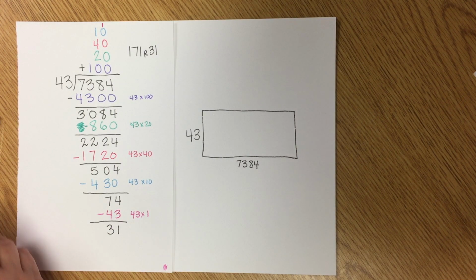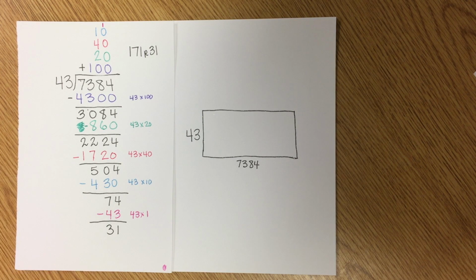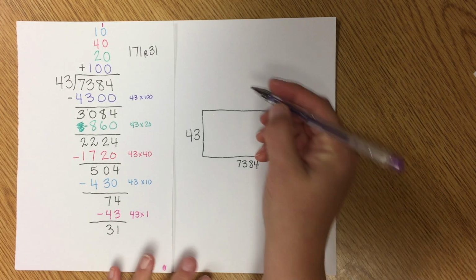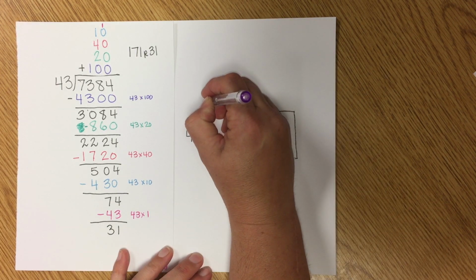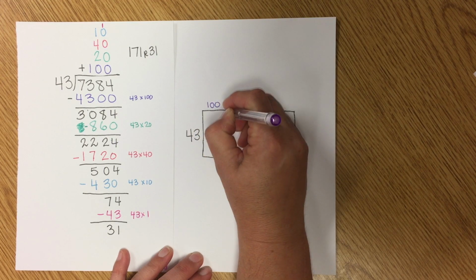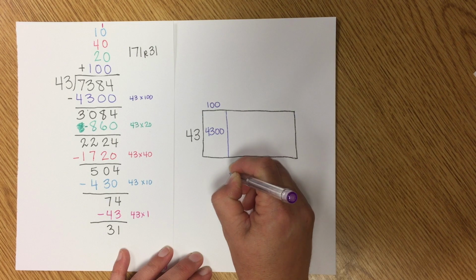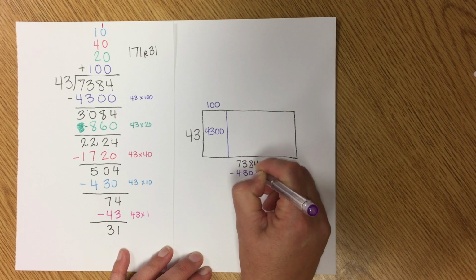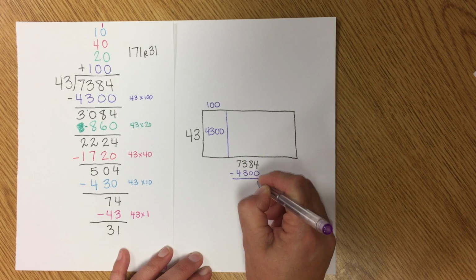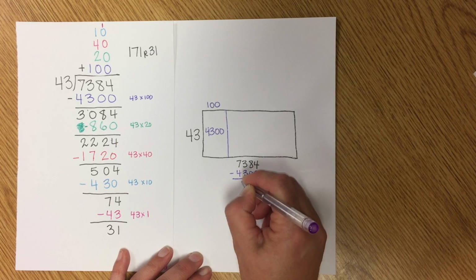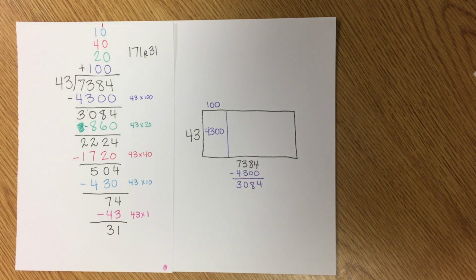So we're gonna do pretty much the same exact thing, we're just doing it in a different visual way. So we're gonna take 43 times 100 is 4,300. We'll go ahead and subtract that here and get 3,084.